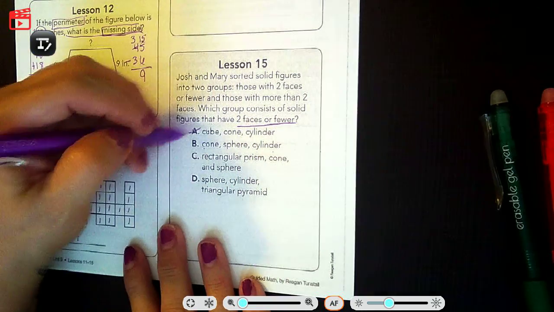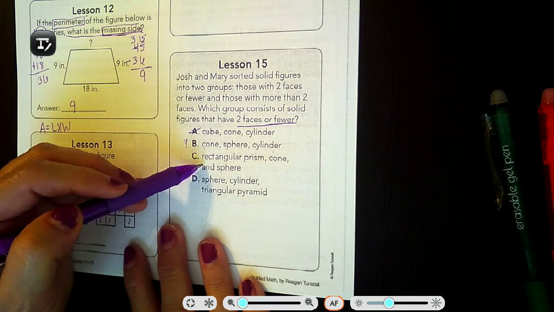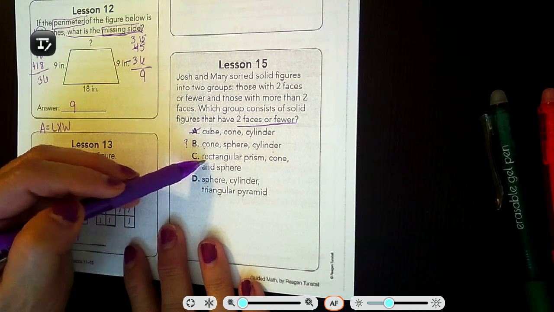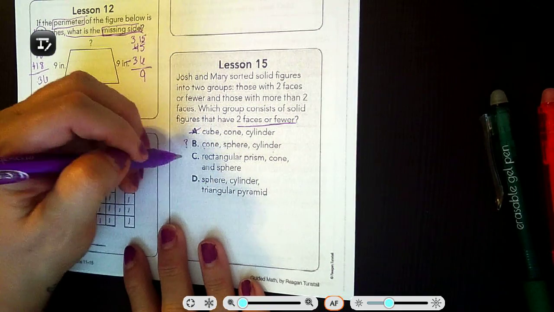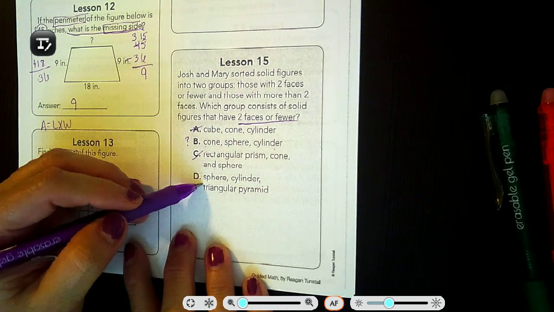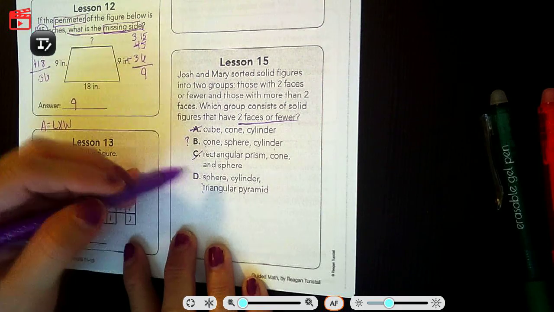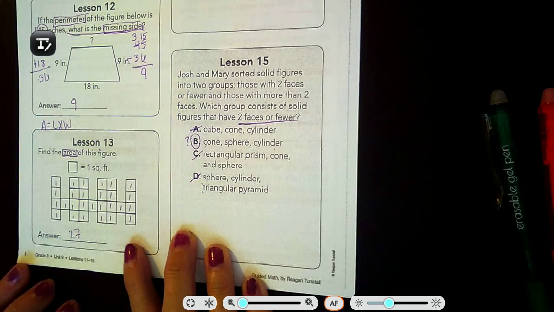I'm thinking, but I'm not sure. I'm going to look at all of them. Rectangular prism, cone, and sphere. My rectangular prism has more than two faces. Sphere, cylinder, triangular pyramid. We were on the right track. It has to be B.